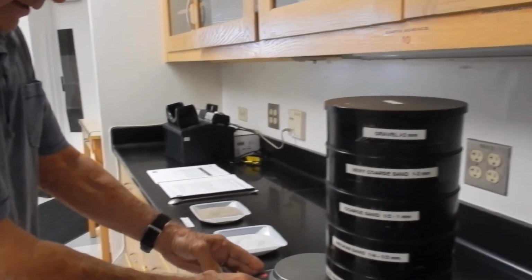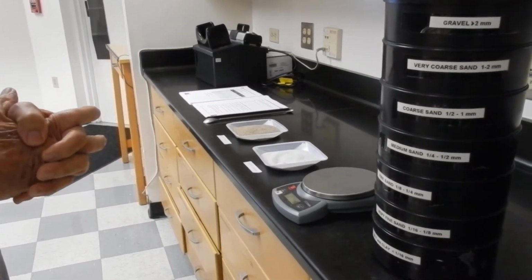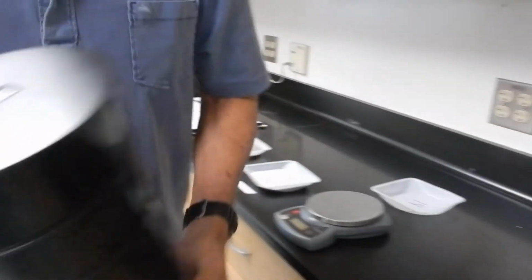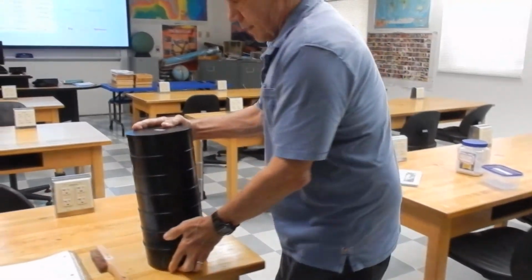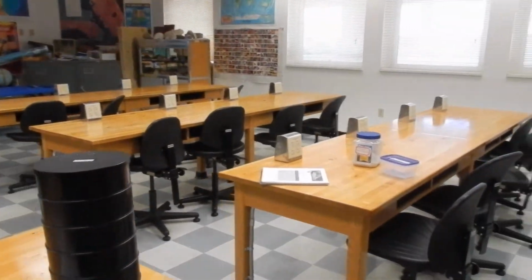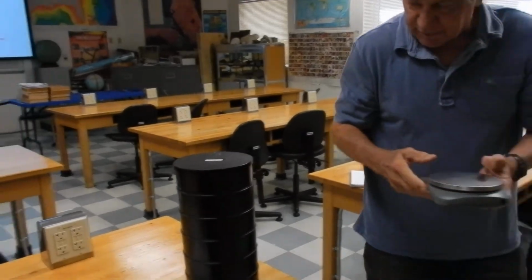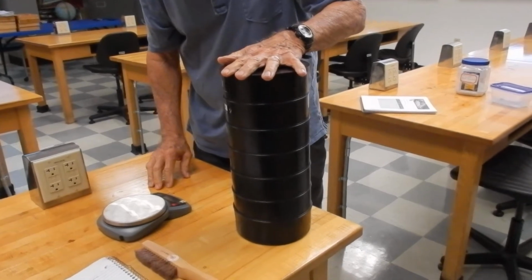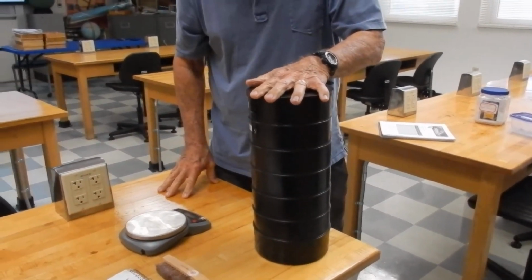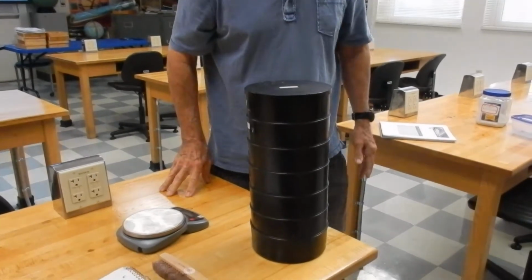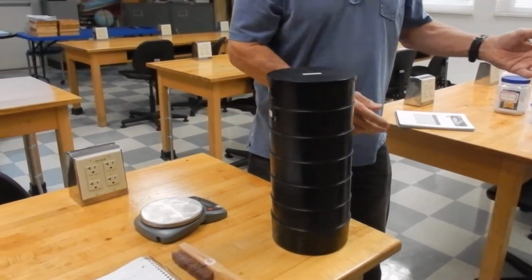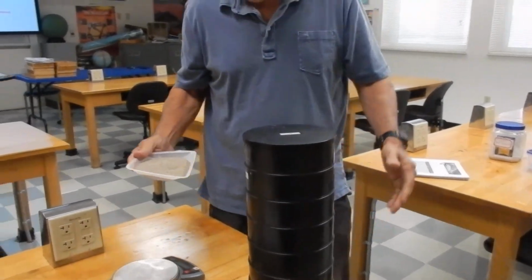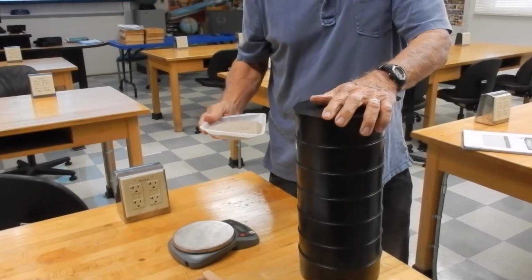Another thing we'll need is a balance to weigh the sand and get percentages. So normally what we will do is come over here, and we have these balances, and these balances are accurate to plus or minus 2 grams. And then we take our sand sample, and following the procedure, we need to weigh this sand sample.